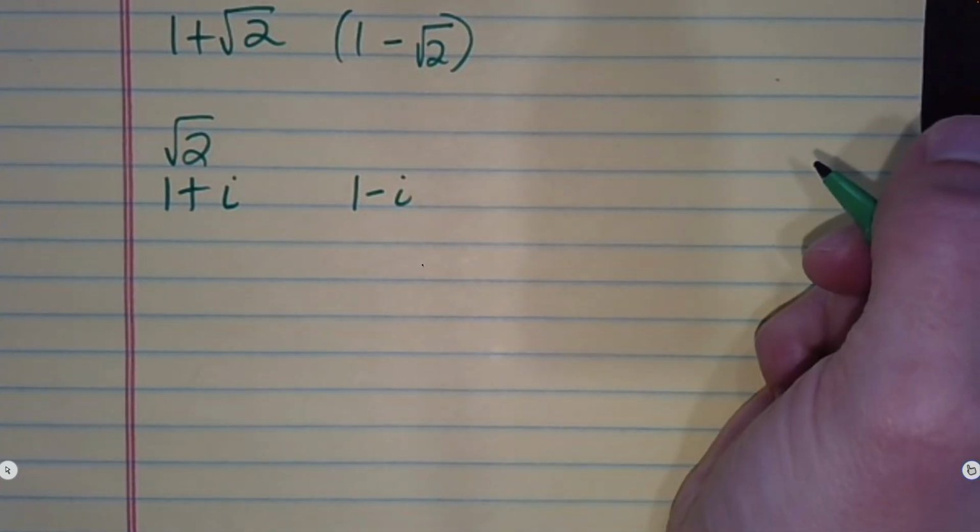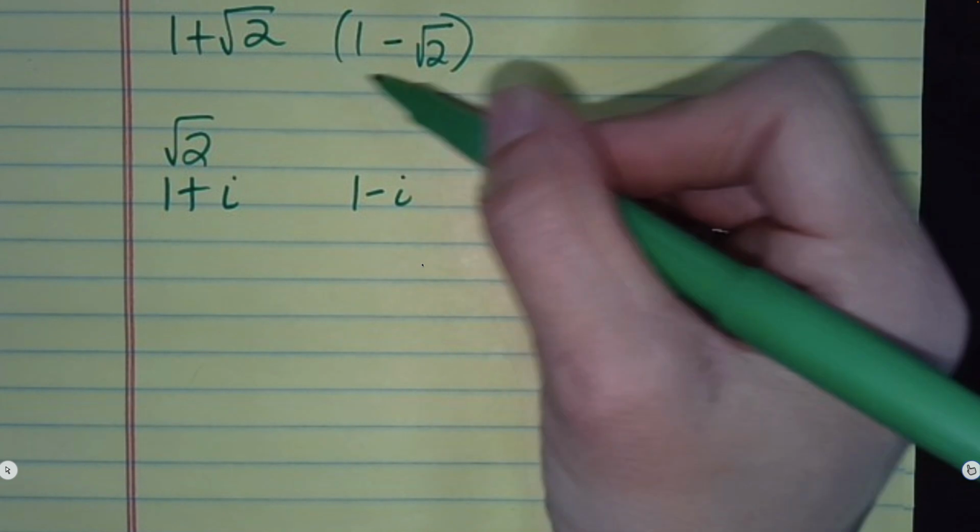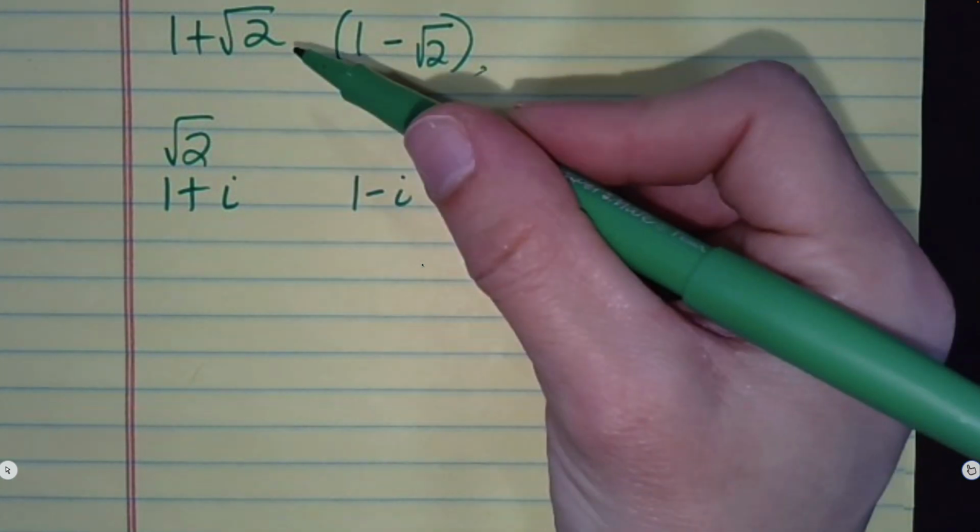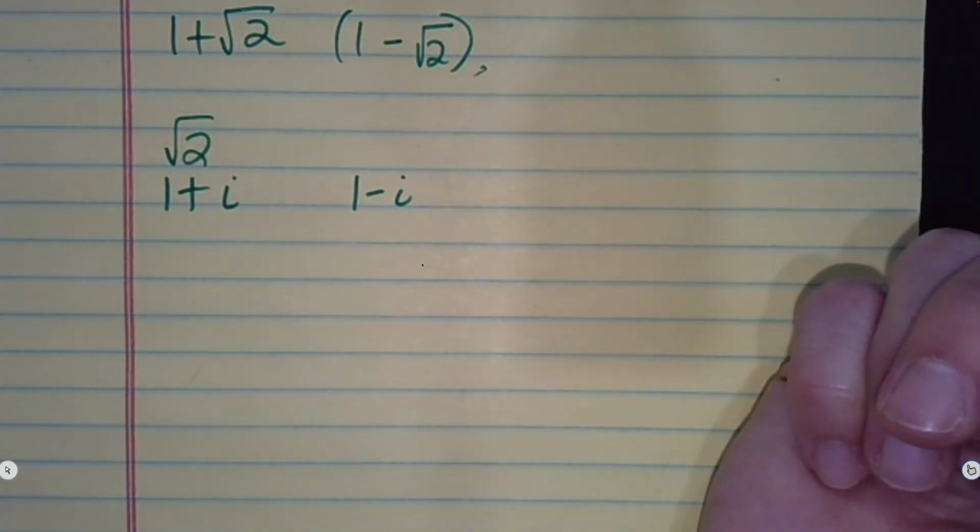If this is positive square root of 2, what do you think the other one's going to be? Negative square root of 2. Whenever it has a square root or an i, if it's more complex like that, it's just the opposite. That's the conjugate root theorem. That's it. Do y'all understand that? If 1 plus i is a root, then so is 1 minus i. That's just what the theorem says. Remember in geometry when they tell you, here's a theorem, it just means this is a rule. Follow it.